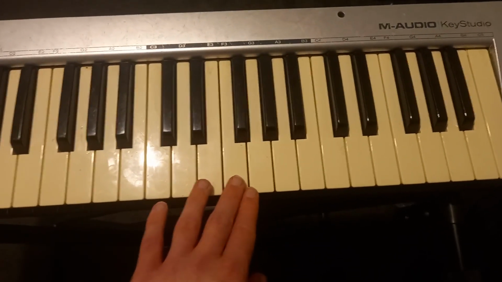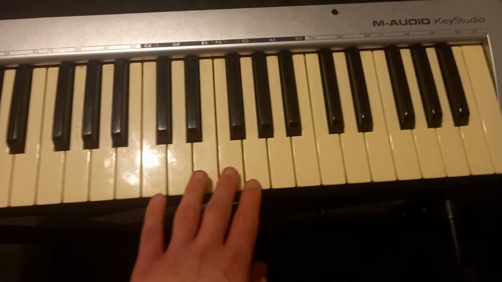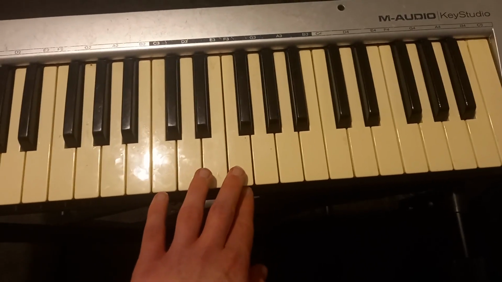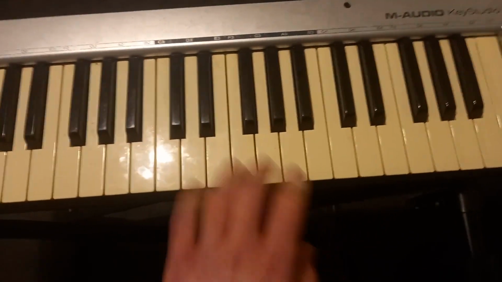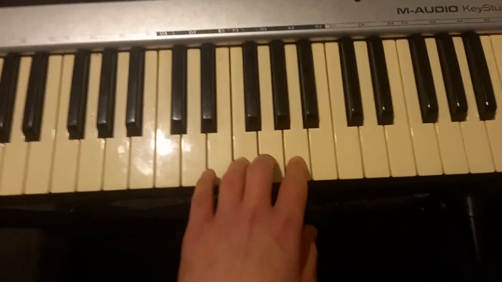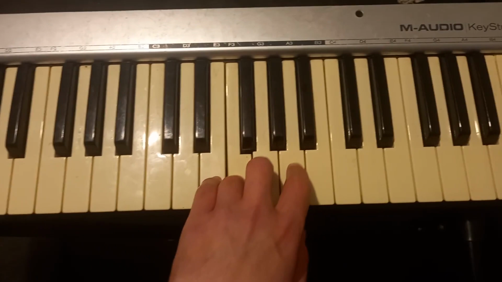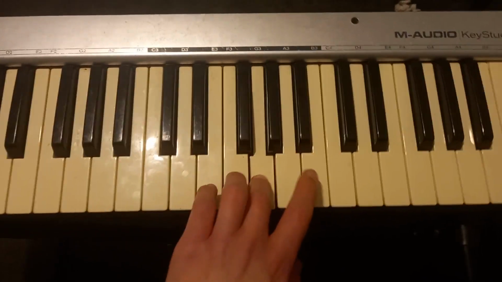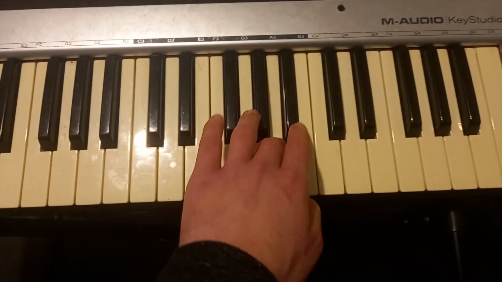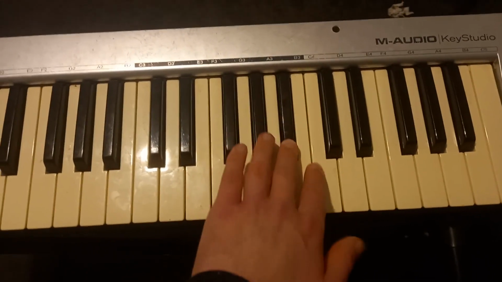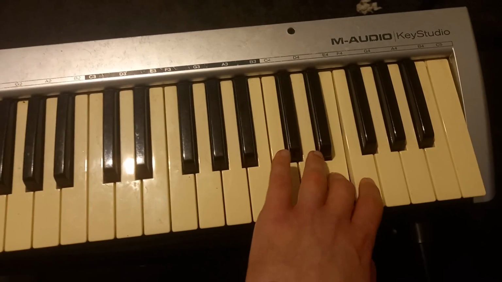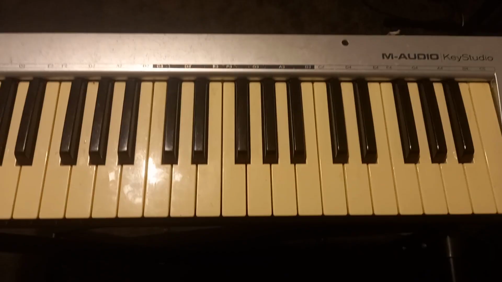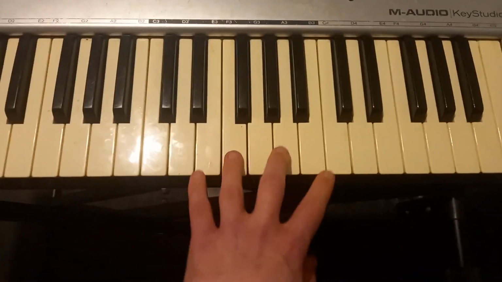Now, how do we build our scale? How do we know which notes we can use and which notes we can't use? Although I wouldn't use that language, but just for simple stuff just now, let's go with what we can and can't use. So we go F, G, A, B flat, C, D, E, F. So that's your scale. What about your chords?